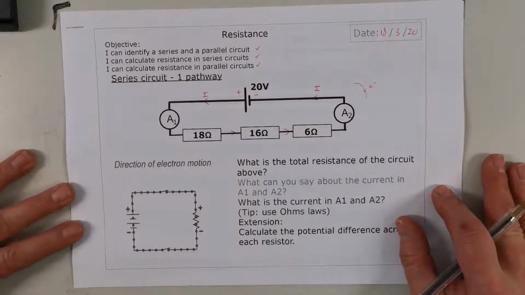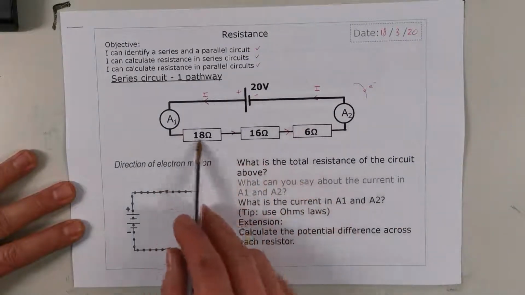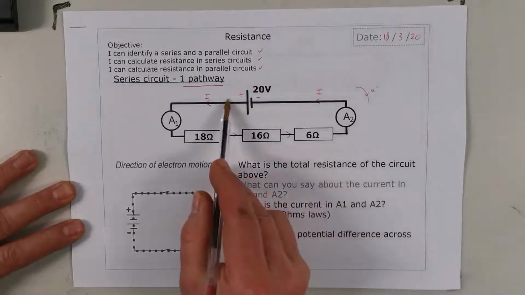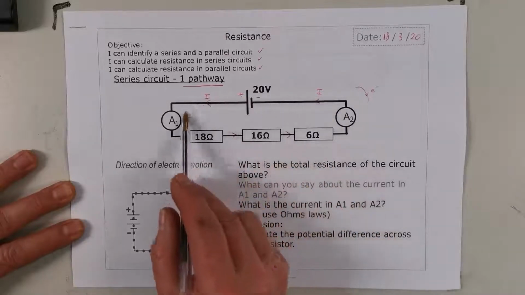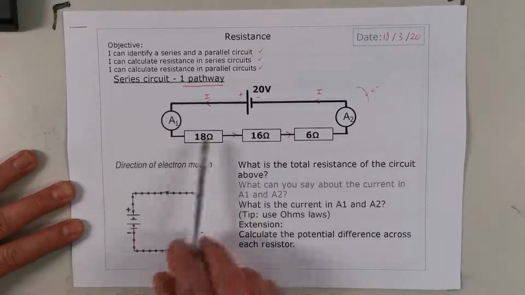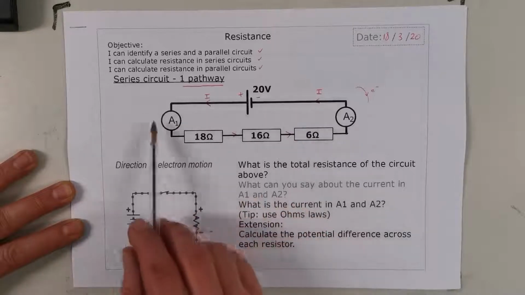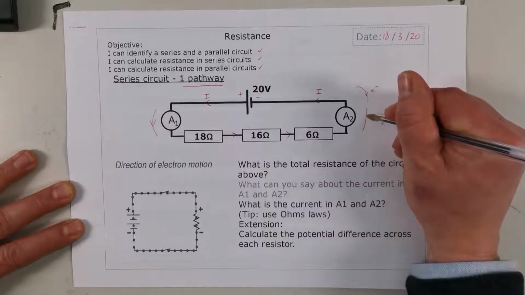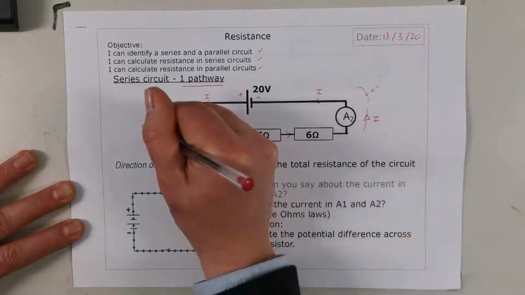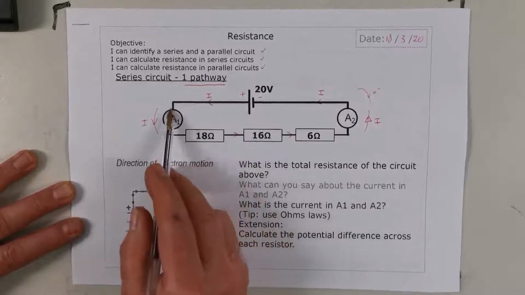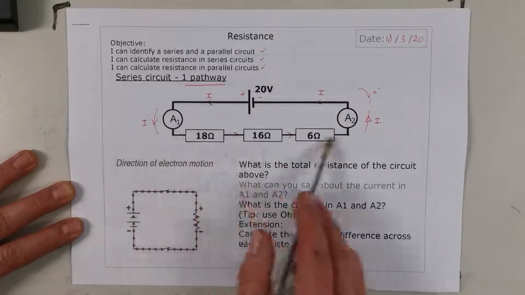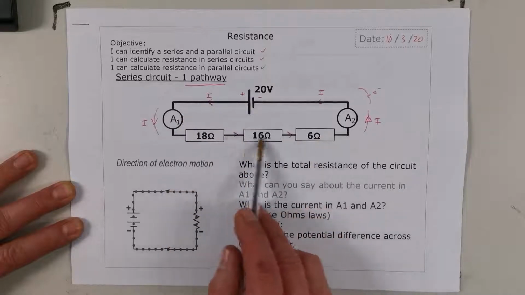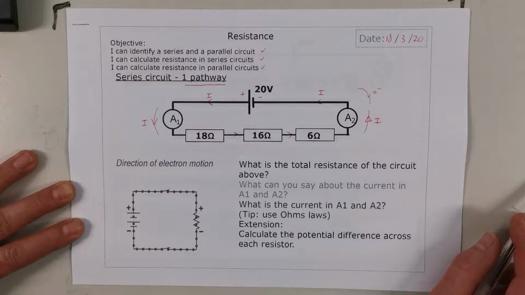We are looking at a series circuit, and a series circuit is a circuit with just the one pathway. There's only one way for the electrons to travel around here. So one of the important points is that the current must be the same here as it is flowing through this ammeter, because you can't get a different rate of flow if there's only one way around a circuit. If the electrons are coming out here, it must be the same amount of electrons flowing per second through here.